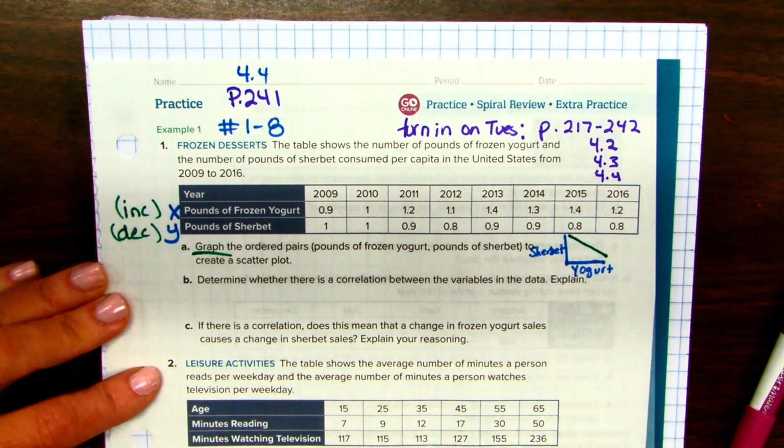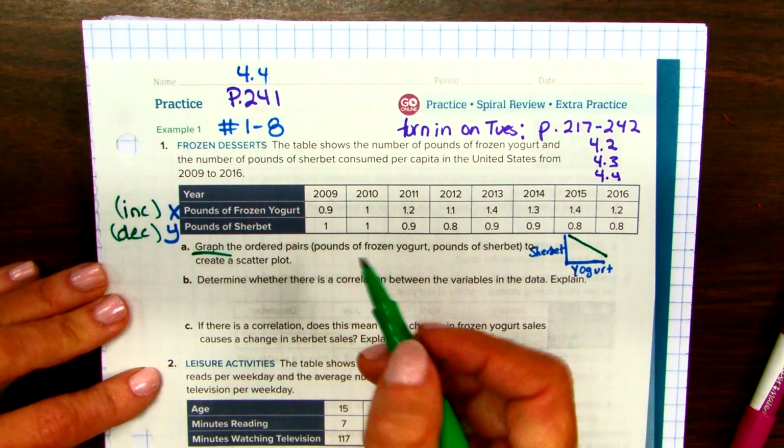Jace, why are you writing this? Are you writing this? Okay.